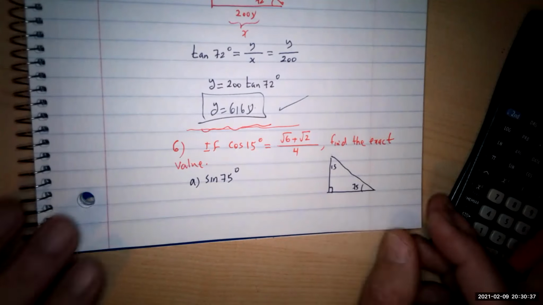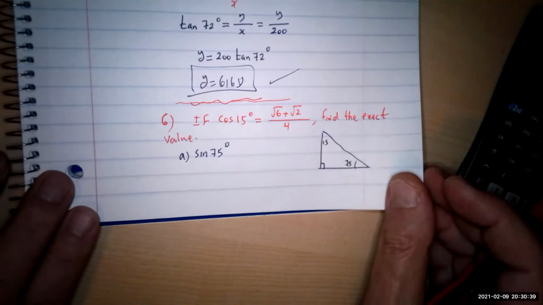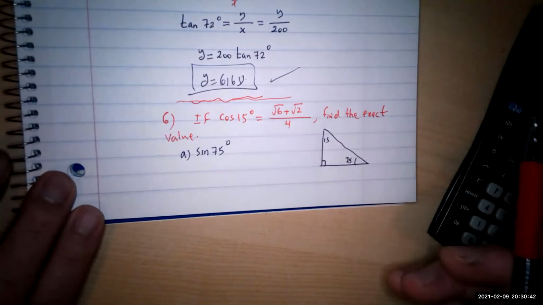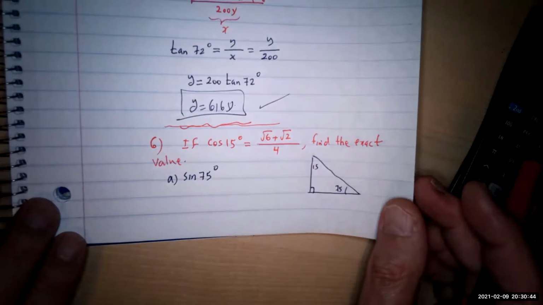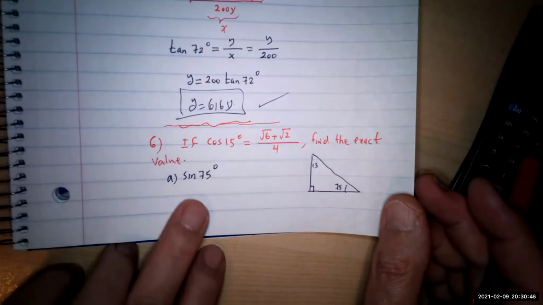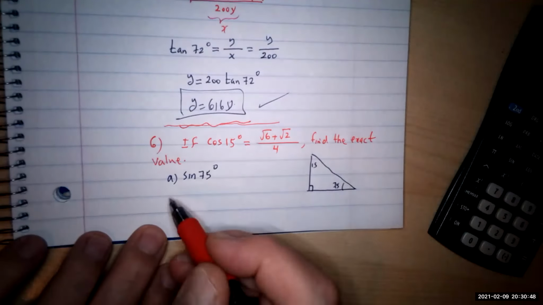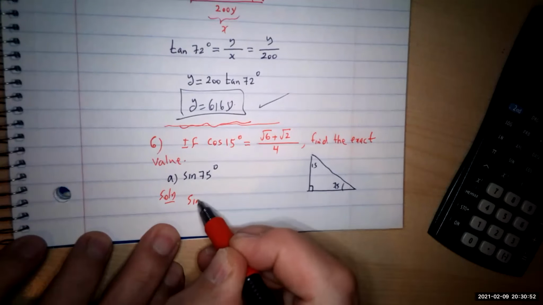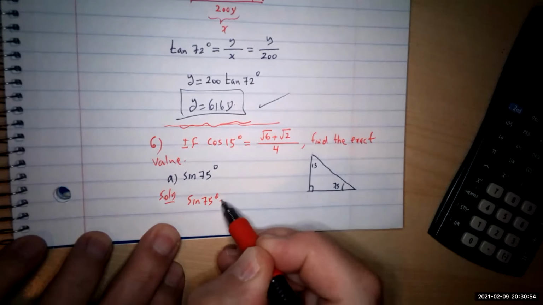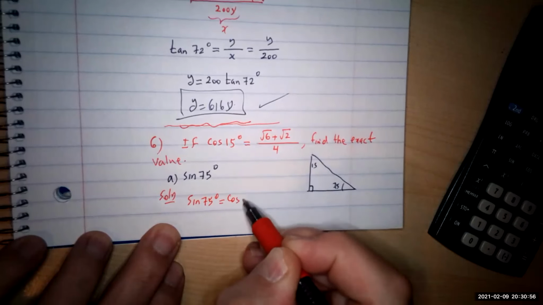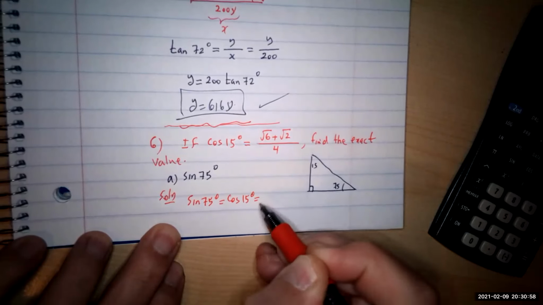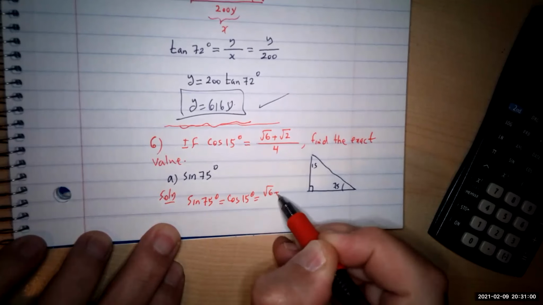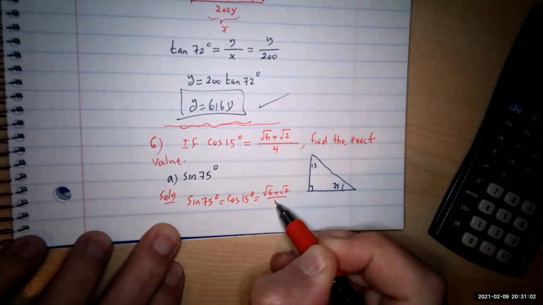That's an excuse just to remind you of that formula. So I give you a remark, then I'll do it. This remark is for your information in case we missed it. The solution: the sine of 75 is the same as the cosine of 15, which is radical 6 plus radical 2 over 4.